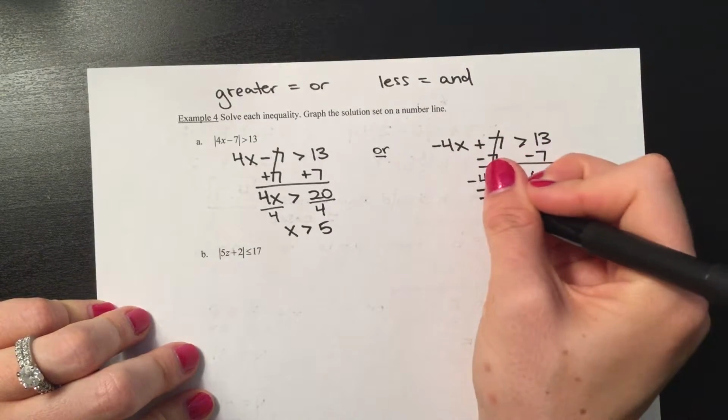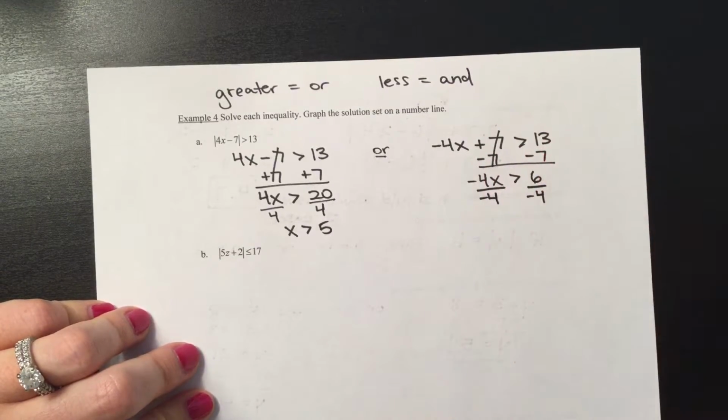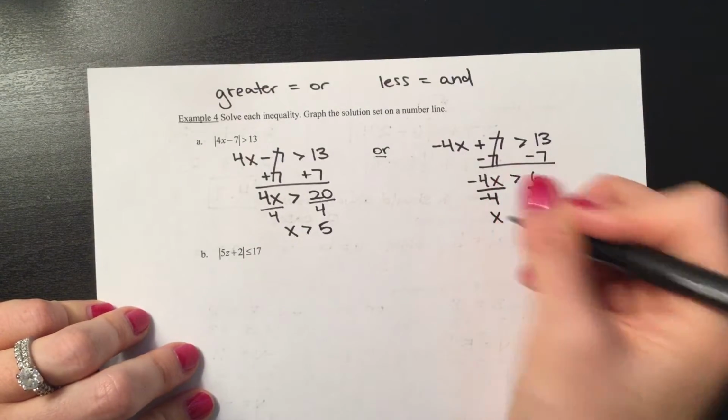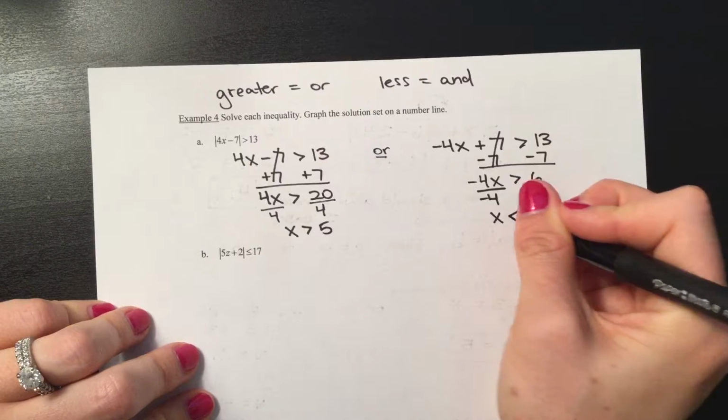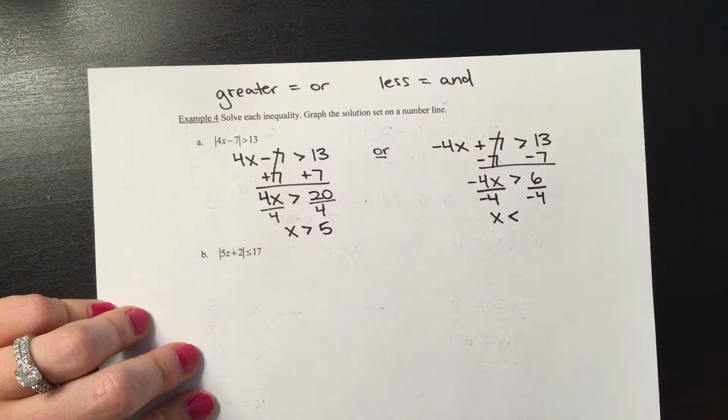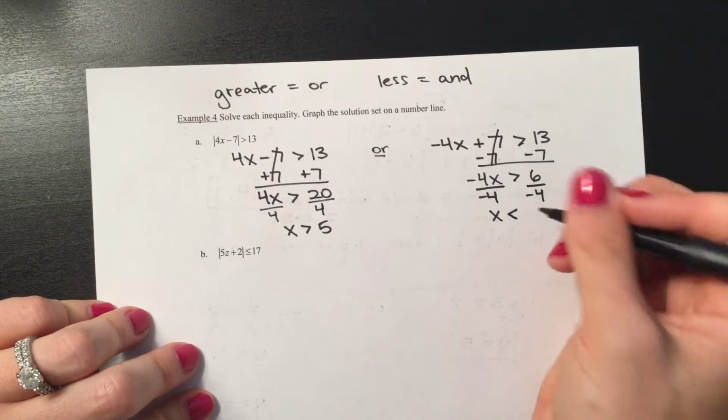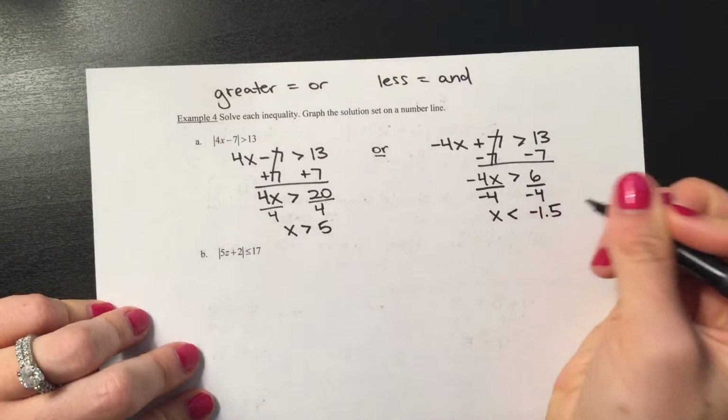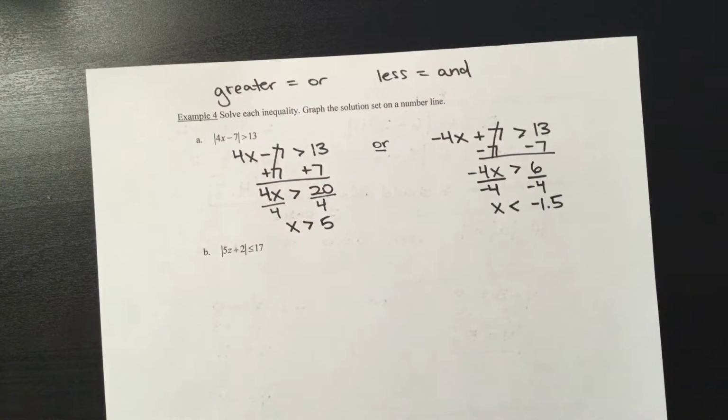I can divide both sides by negative 4, and I'd be super careful here, because remember, when you divide by negatives, you flip the inequality. So this x is now by itself, but the greater than becomes a less than, and then 6 divided by negative 4 reduces down to negative 1.5. Okay, so these are my two pieces. They're separated by an or, and now I'm going to graph it.